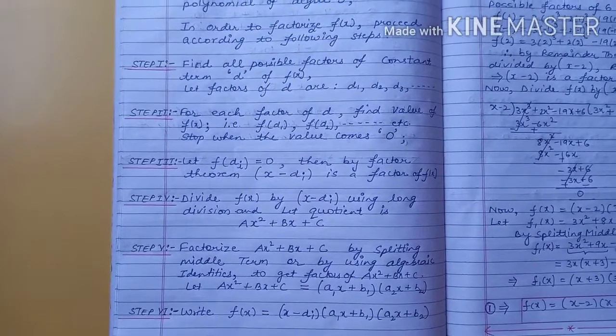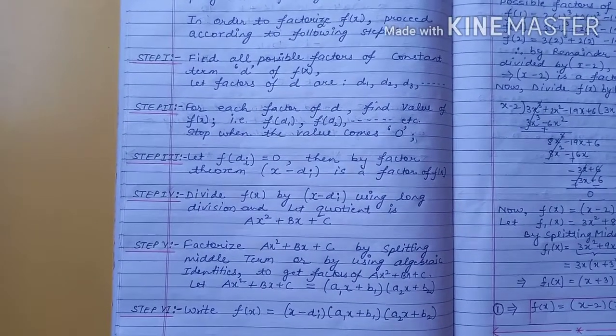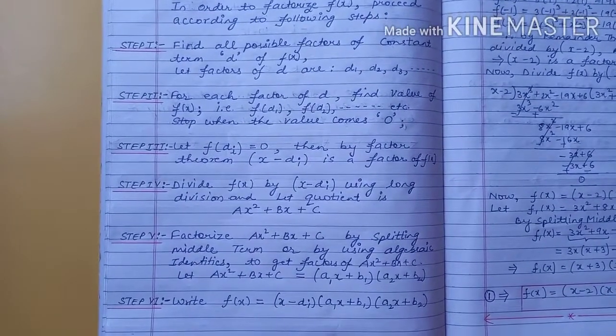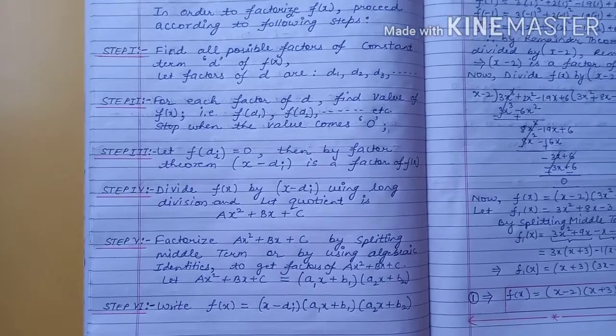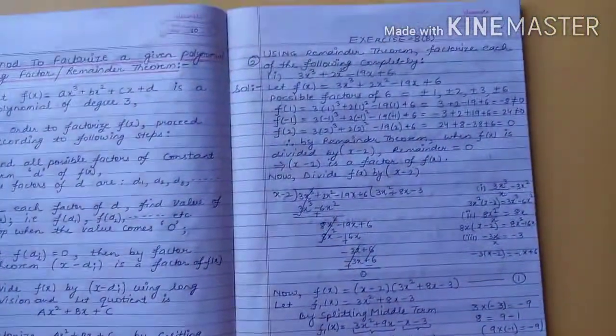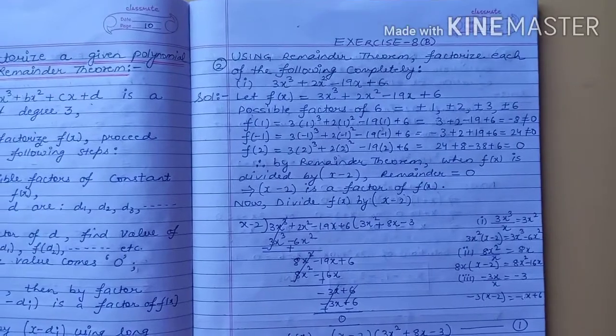And then we will divide f(x) by that linear polynomial to obtain a quadratic polynomial. Then we can factorize that quadratic polynomial using algebraic identity or by splitting its middle term to obtain all the factors. So let us understand this thing by question number 2 of exercise 8b.